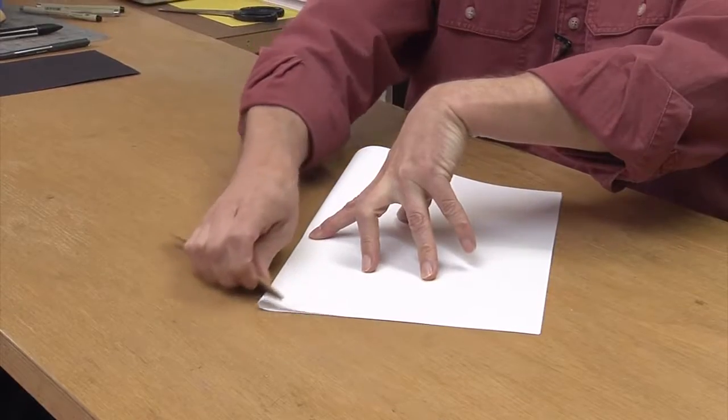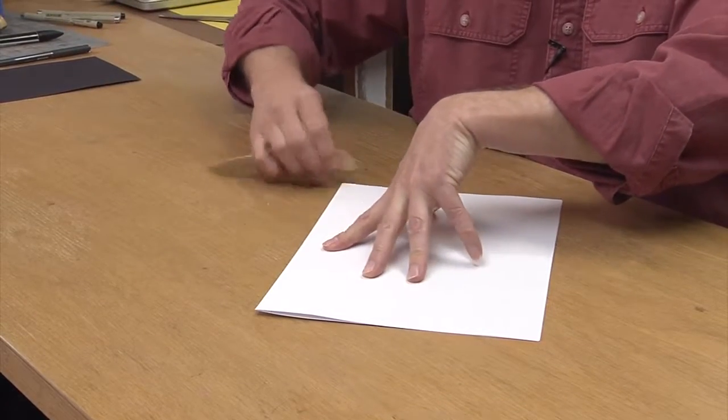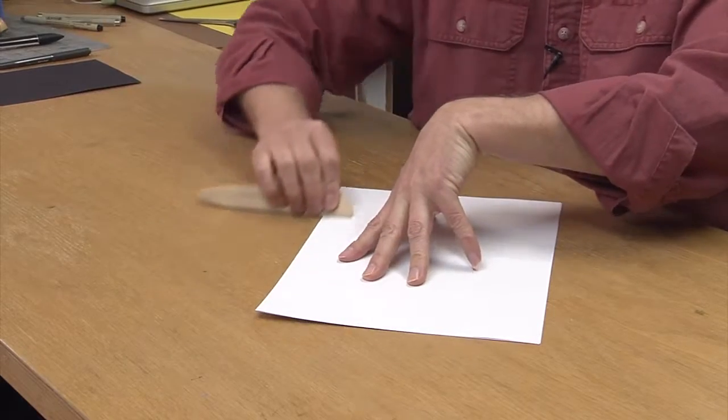You could use your finger, but I find that a book folding bone, this one's made out of wood, works really nice to make that crease nice and crisp. You could also simply use the edge of a pen. So here's a pen, and you can just push down there.